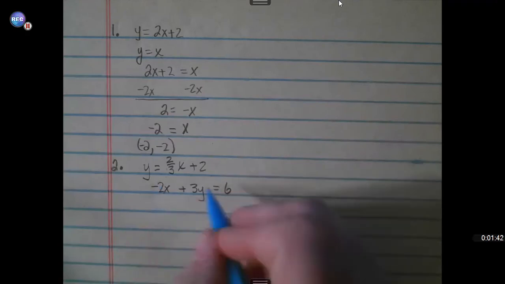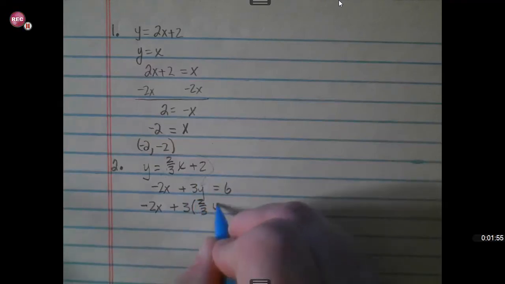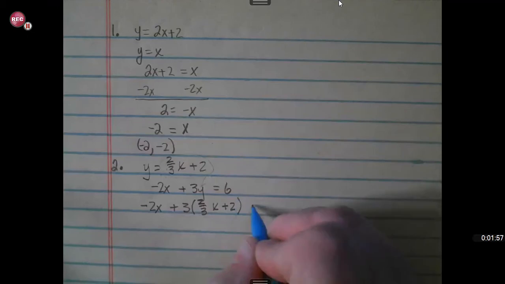Next, y equals 2/3 x plus 2 and negative 2x plus 3y equals 6. This too is set up for substitution. So I am going to take what y equals up here and substitute it in there. So I'll have negative 2x plus 3 times the quantity 2/3 x plus 2 equals 6.